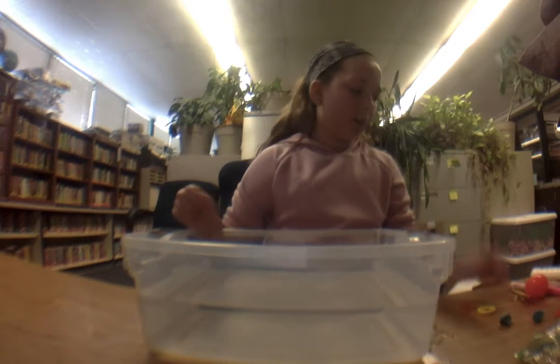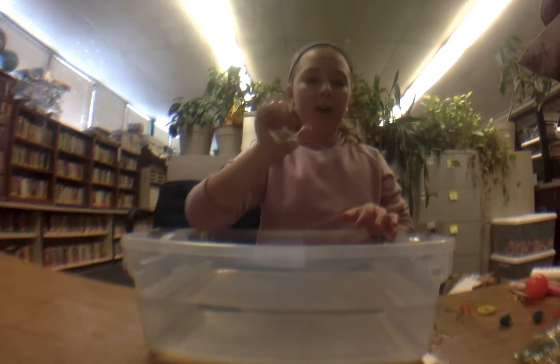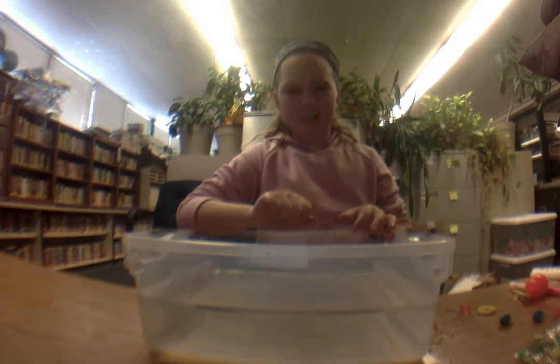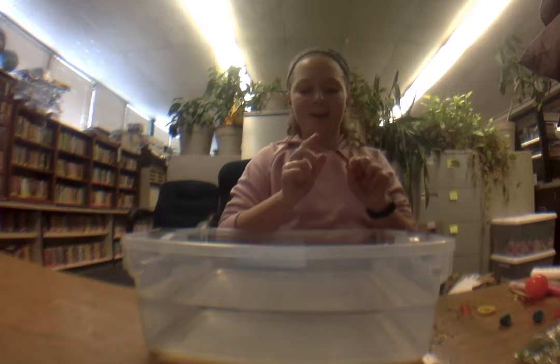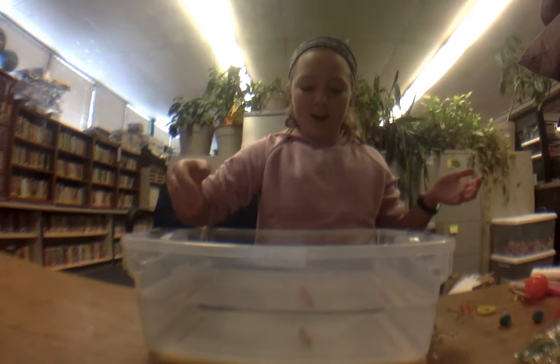Alright, so we have the crayon. Crayon, it's light. I think it will sink. It's light, but it does have mass, that's why I think it'll sink. It does sink, so that wasn't surprising.